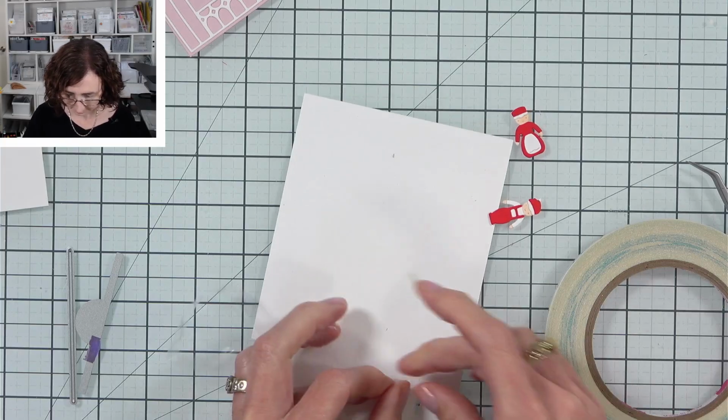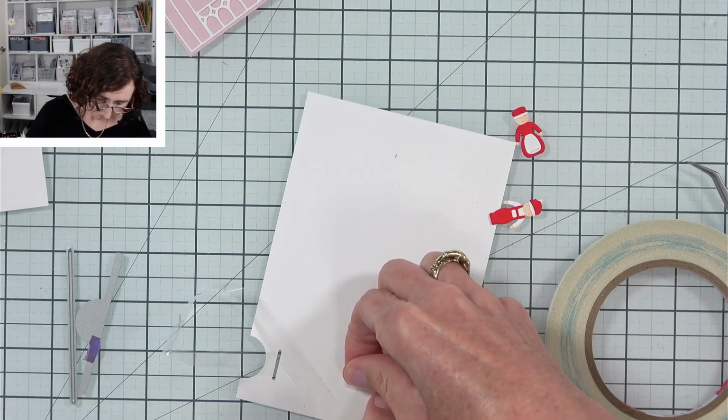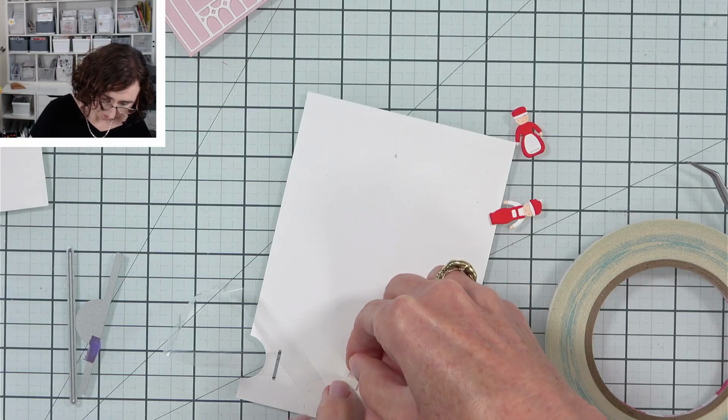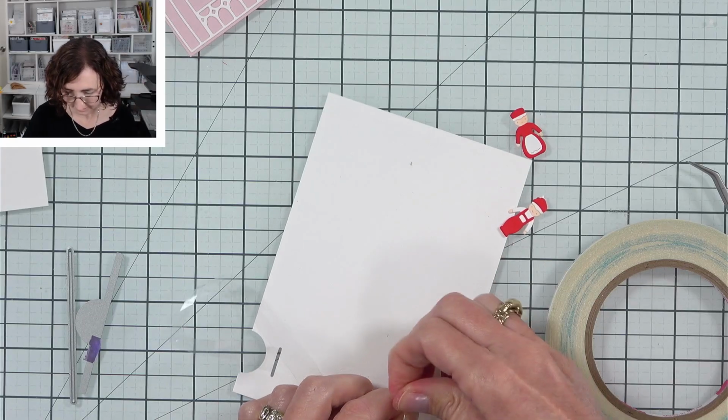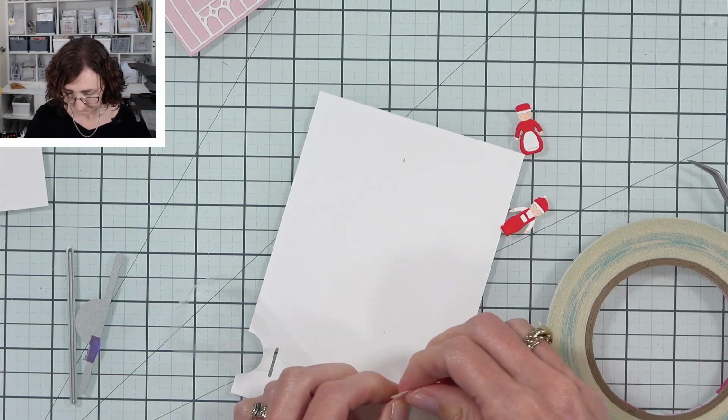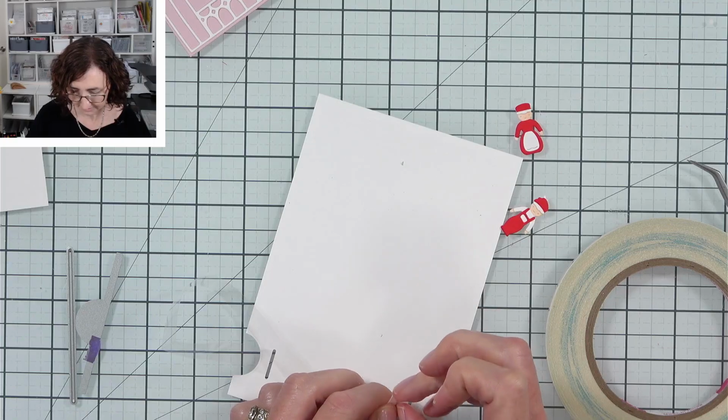And I don't want that hanging over where it's going to stick on the base of the card.